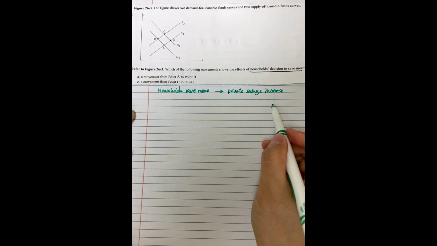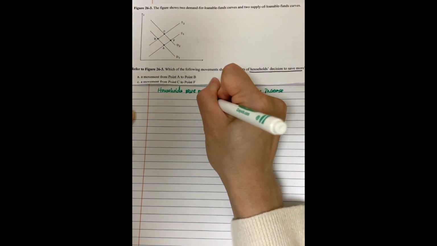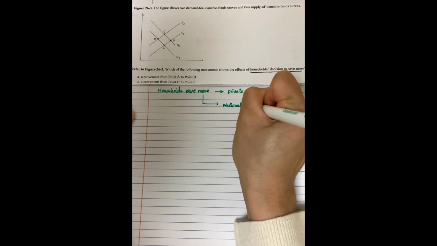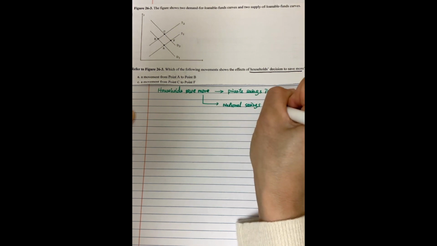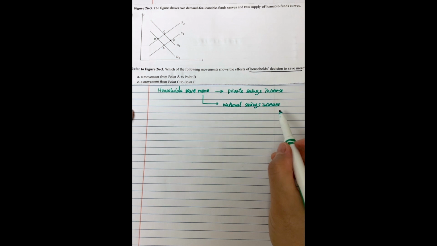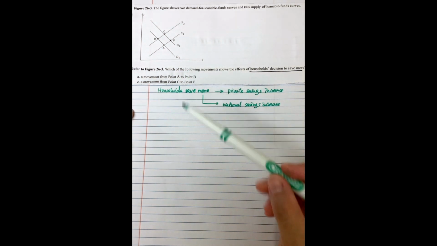As the private saving increases, it will also result in the national saving increase. And national saving is the most important supply side of the loanable funds.